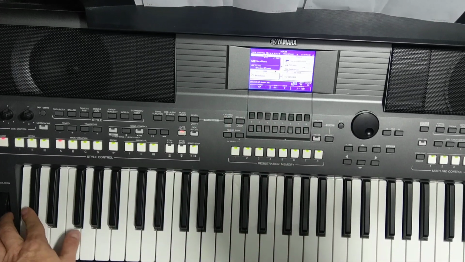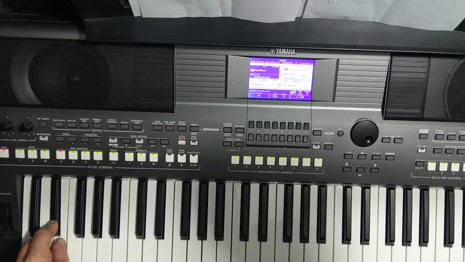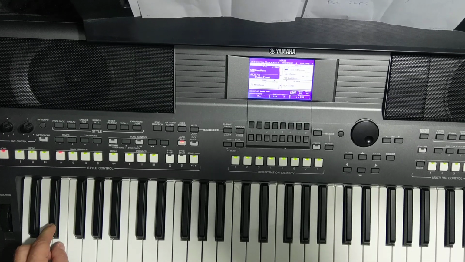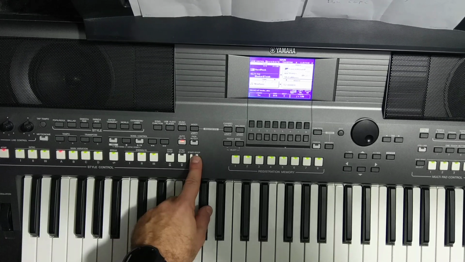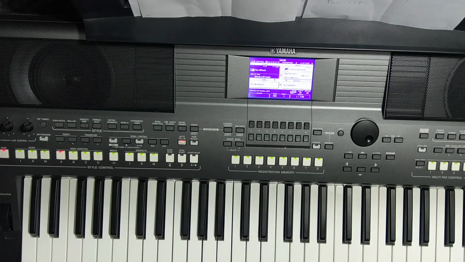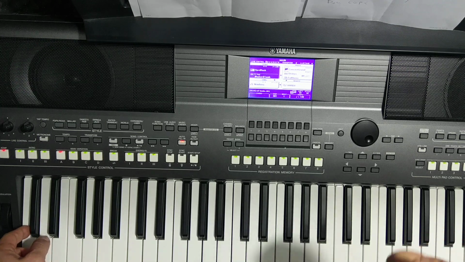And this is C sharp, D sharp. So this is a two-way feature. If you press the root note of the chord, you play the major chord. So C major, D major, F major, G major, and so on. If you press the key with half of the tone, C sharp, it is the C sharp major chord.